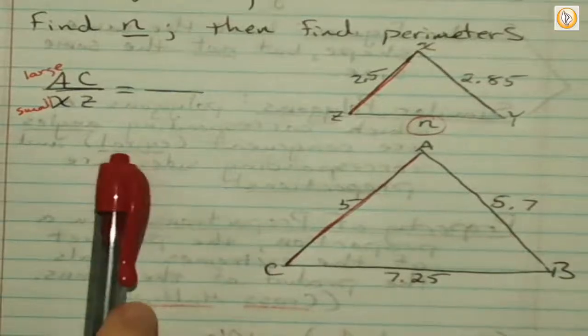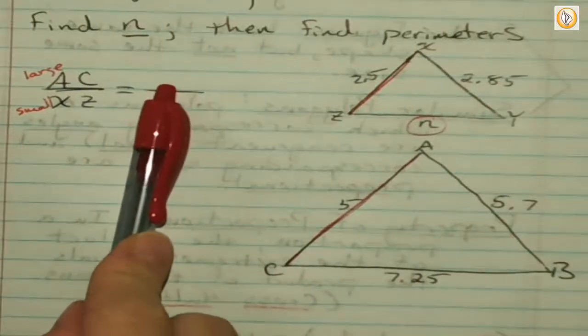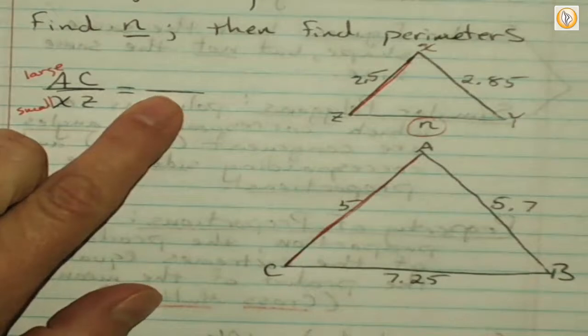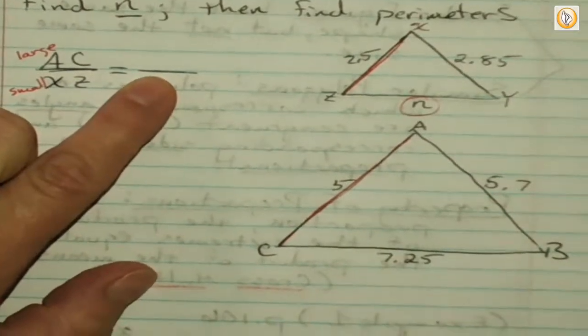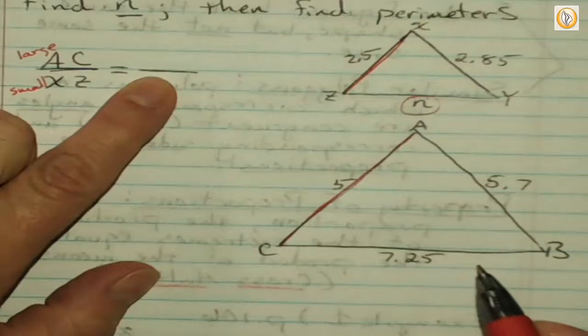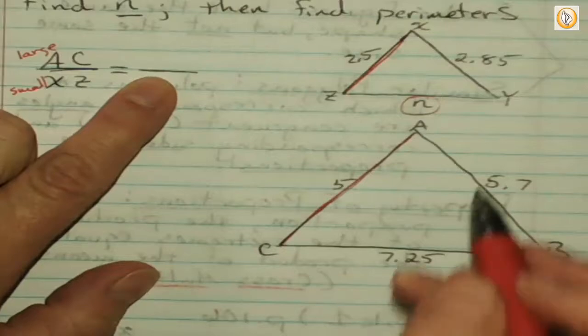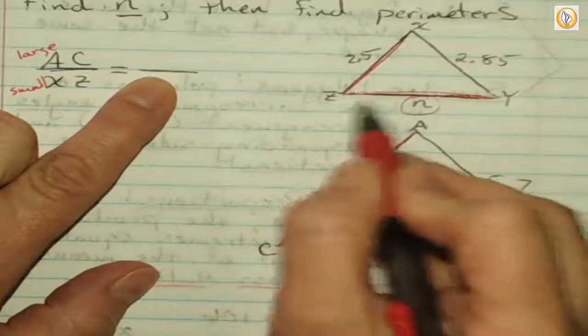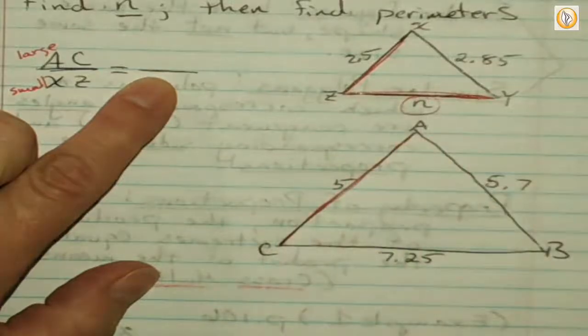Okay, so then Matt, what would I put up here? AB. Well, what are we trying to solve for? N. So what large side corresponds with this side?